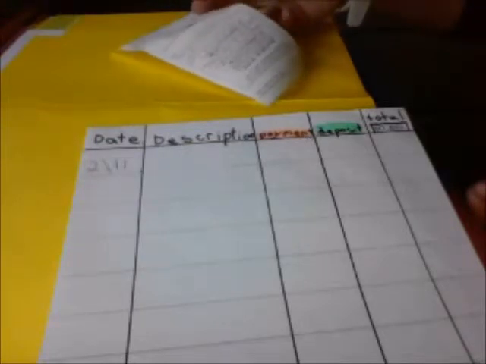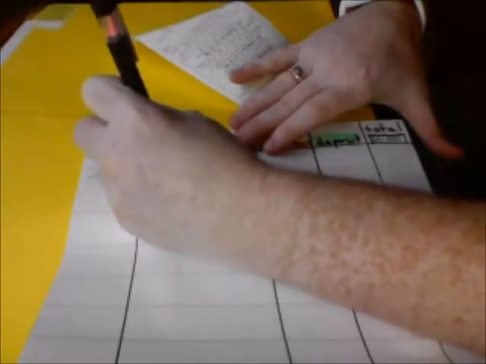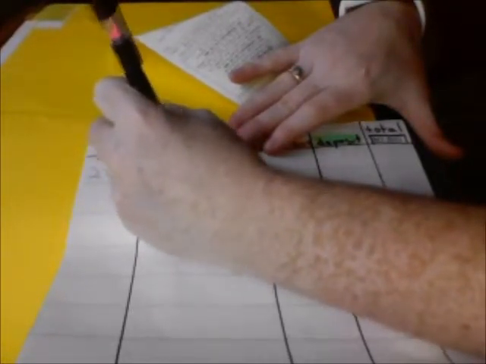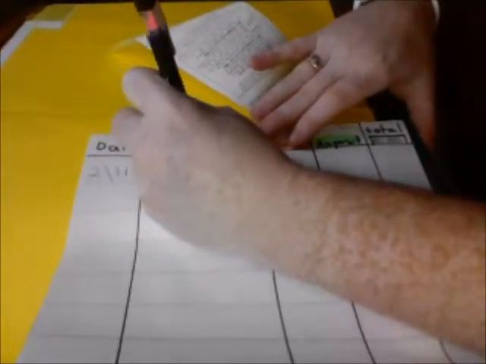The description. You can get as creative as you want, but what I like to do so that I can quickly look back and compare it with the receipts is just write where I got the product. So, Dollar Tree.